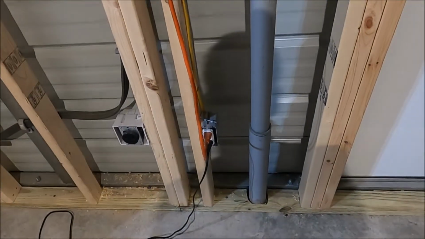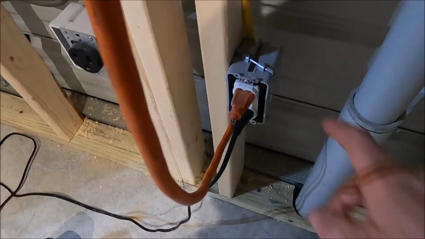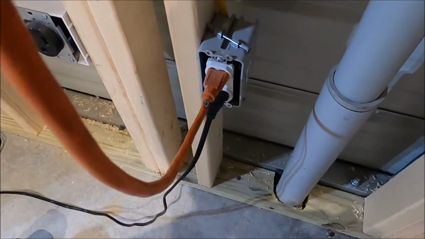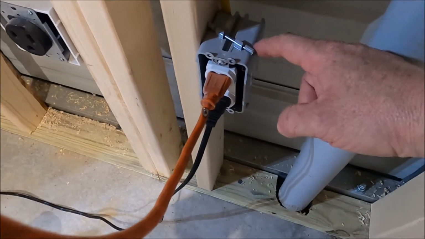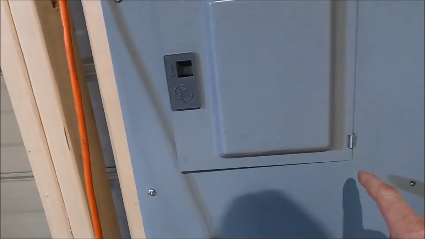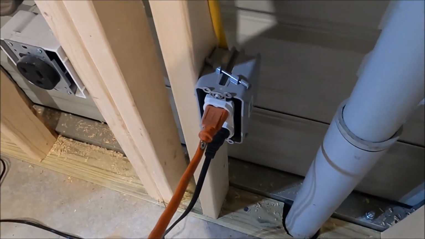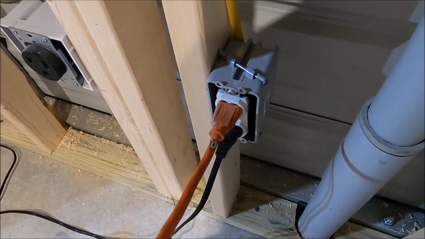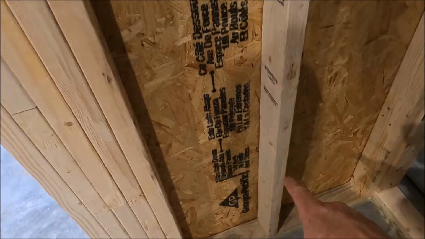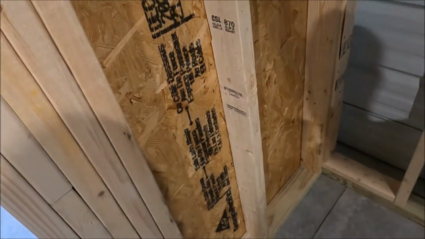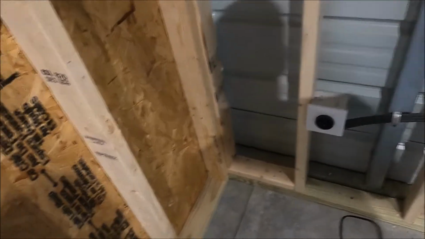So this is what I'm talking about, having dedicated circuits, or dedicated outlets, we'll call them. This outlet comes up, comes into the panel box. So I know I can comfortably plug in a welder, a smaller 110 volt welder, and be able to weld all I want without tripping the breaker. I'm also going to put another one here, just in case I want to plug in a plasma cutter or something, just for the convenience, so I don't have to unplug and replug stuff in.